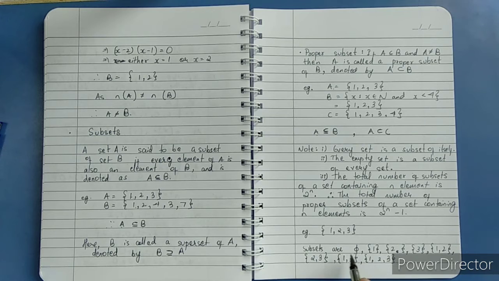So if you see, the total number of subsets formed here is 1, 2, 3, 4, 5, 6, 7, 8. That is 2 to the power 3. So the number of subsets is 8, that is 2 to the power 3.